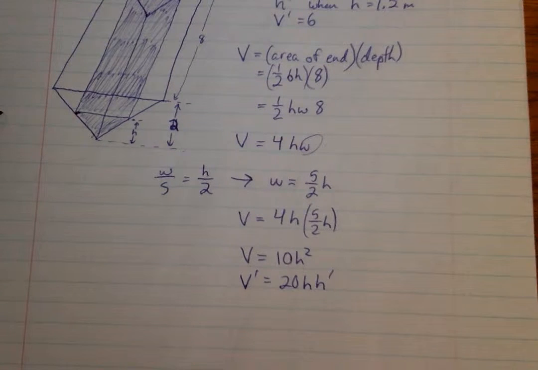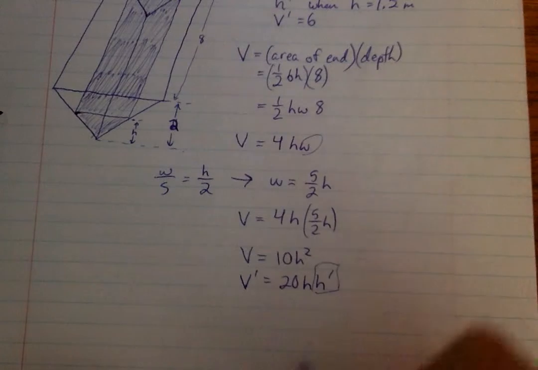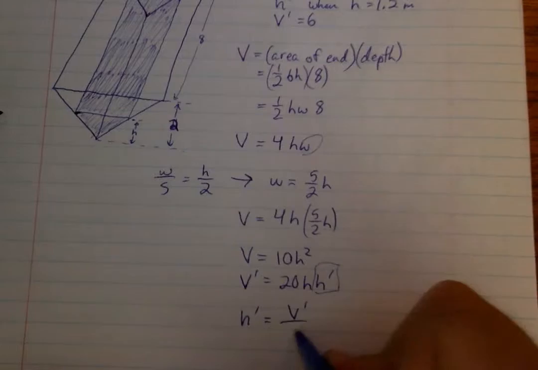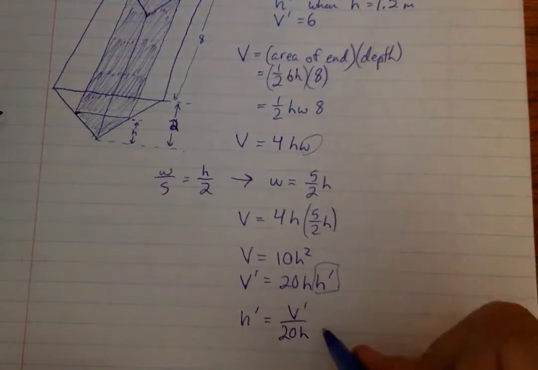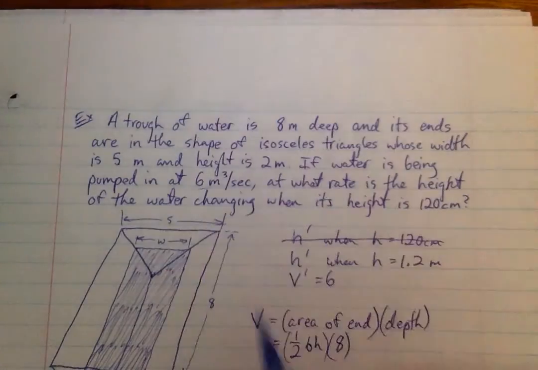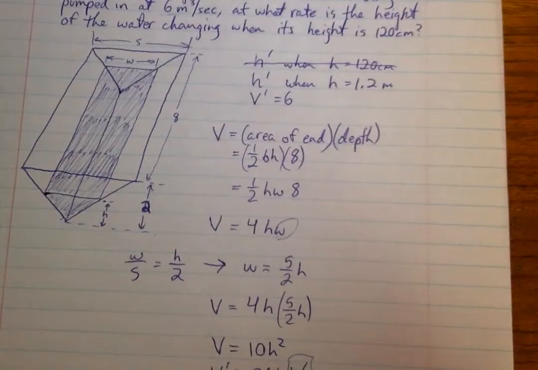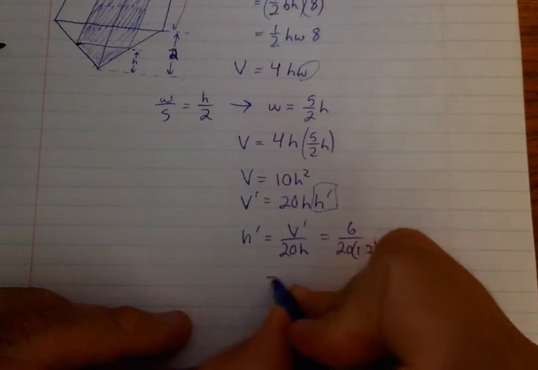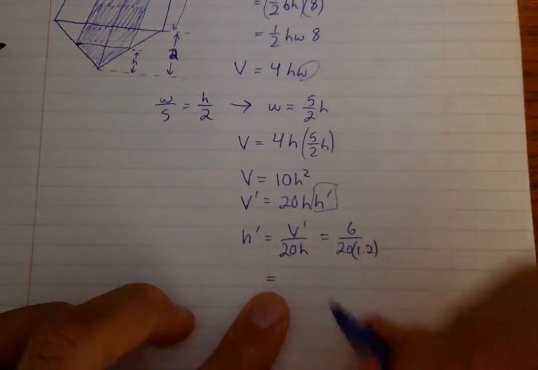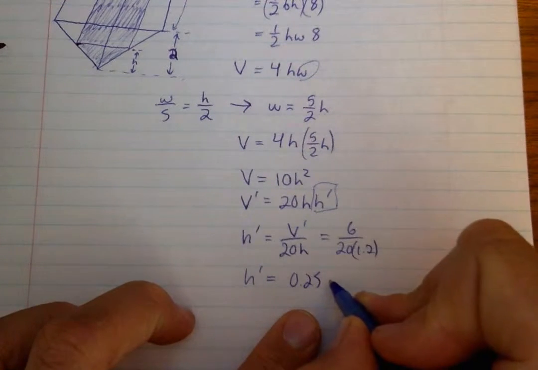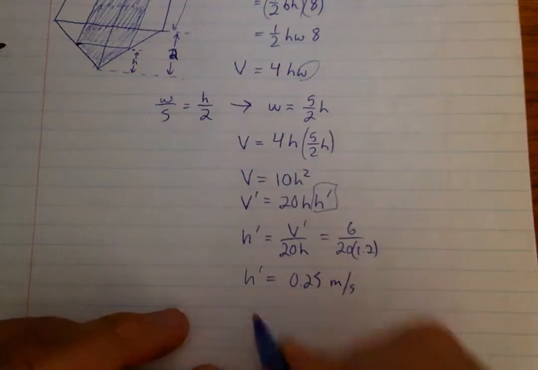And at this point, it's just a plug and chug. So we're looking for H prime, so let's solve for that first. H prime equals V prime over 20H. What was our V prime? Well, it's 6 meters per second. We can just plug in 6 over 20 times, what was the height? 1.2 meters. And what does that give us? When we calculate it out, that gives us H prime equals 0.25 meters per second.